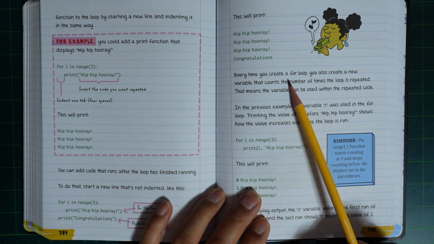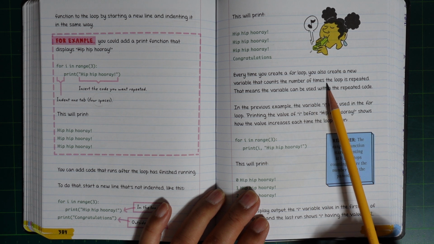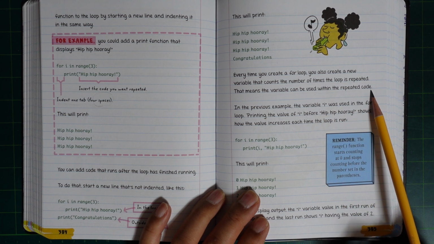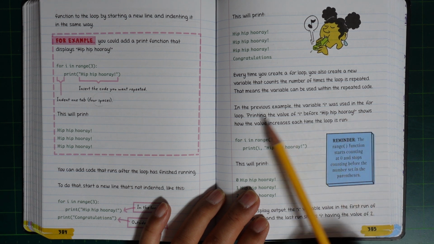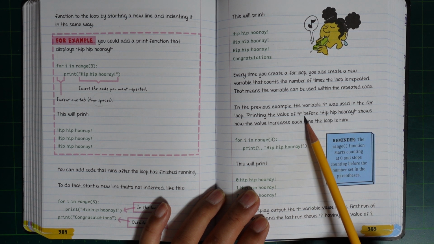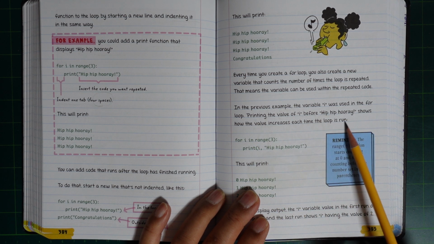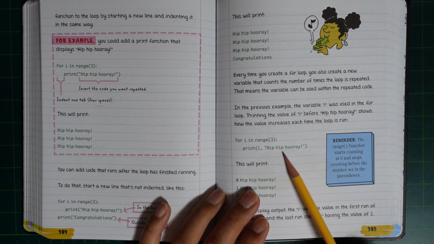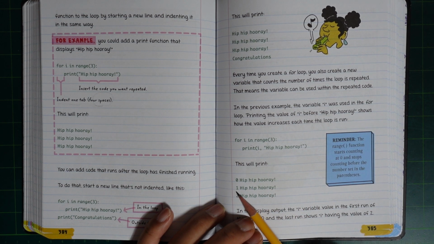Every time you create a for loop, you also create a new variable that counts the number of times the loop is repeated. That means the variable can be used within the repeated code. In the previous example, the variable i was used in the for loop. Printing the value of i before hip hip hooray shows how the value increased each time the loop is run. For i in range(3), print i, hip hip hooray. This will print 0 hip hip hooray, 1 hip hip hooray, 2 hip hip hooray.